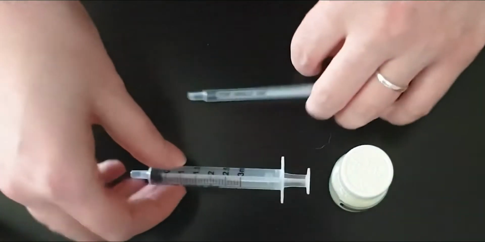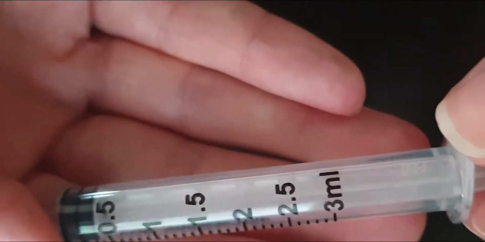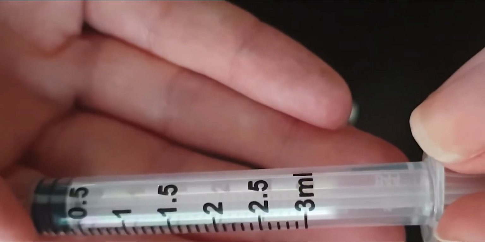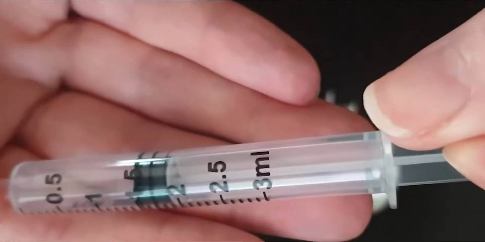Sometimes, as I said, if you have a bigger bun, you'll need to give more than $1. You'll need to give $1.50 maybe. So that would be 1.5 mils. So that would be to here on the syringe, that 1.5 mark.